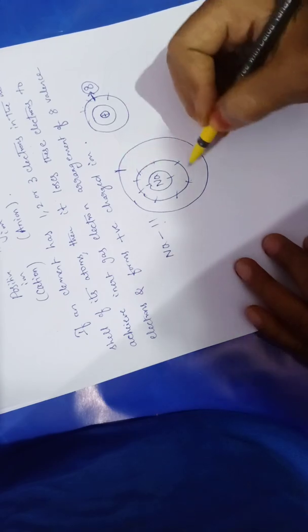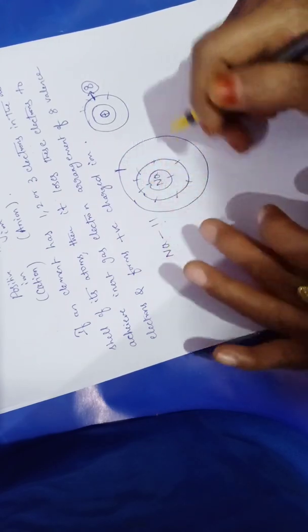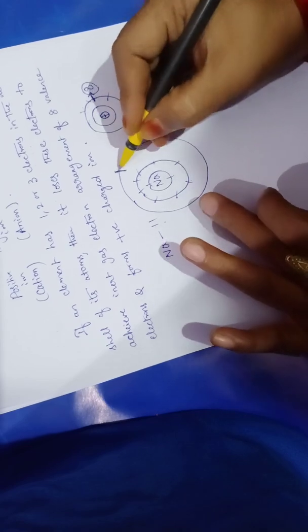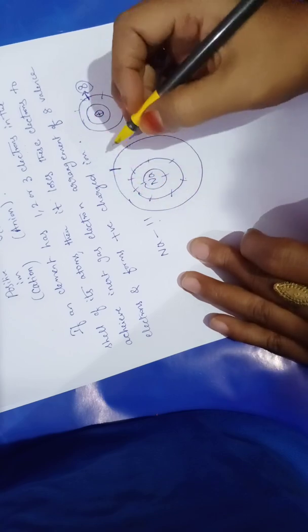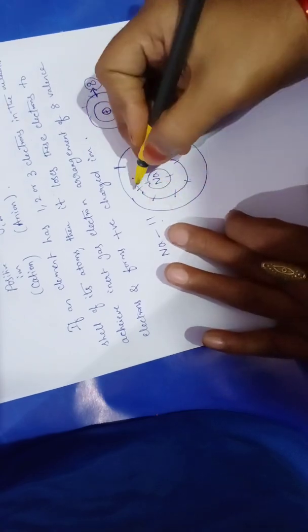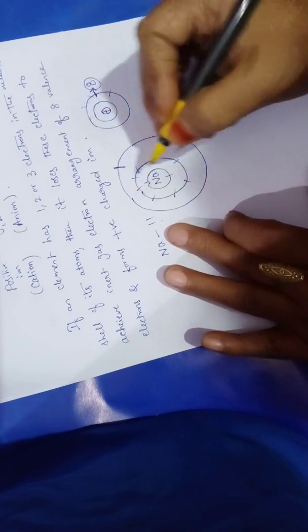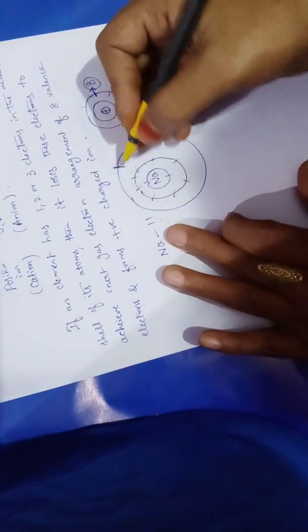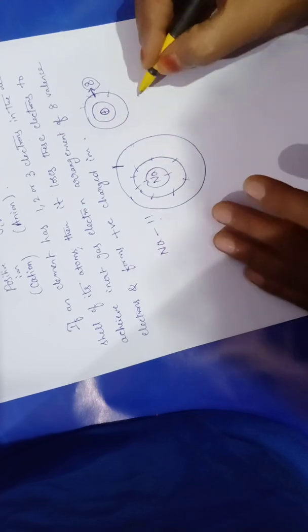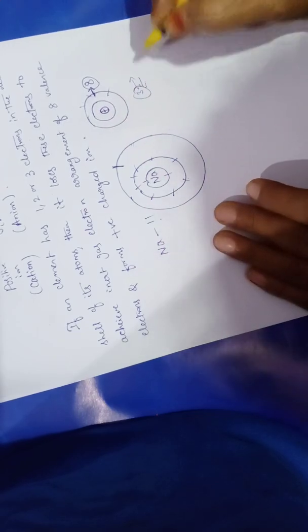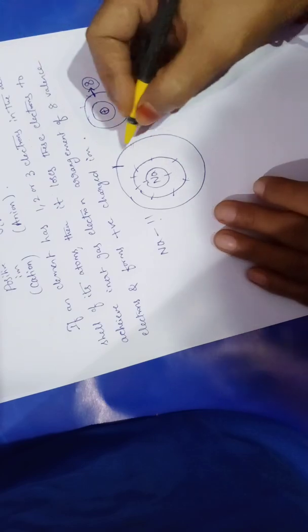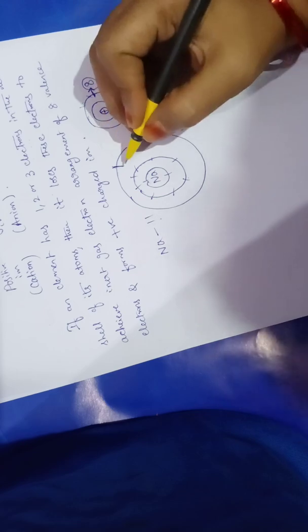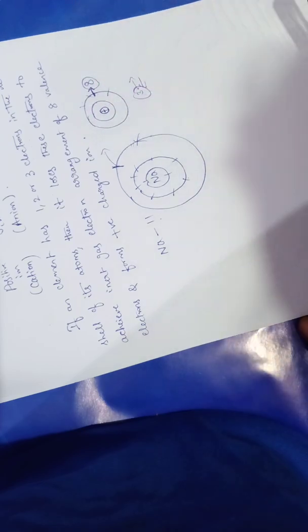So to get 8 electrons in the outermost shell, it requires 7 more electrons. No one will give 7 electrons. Their maximum capacity is that they can either lose 3 electrons or gain 3 electrons. More than 3 they cannot lose or gain. So in this condition no one is ready to give 7 electrons. So what will it do? It will lose this electron.